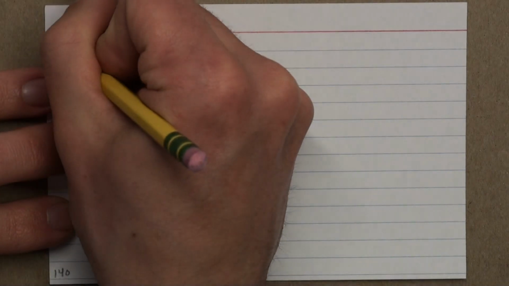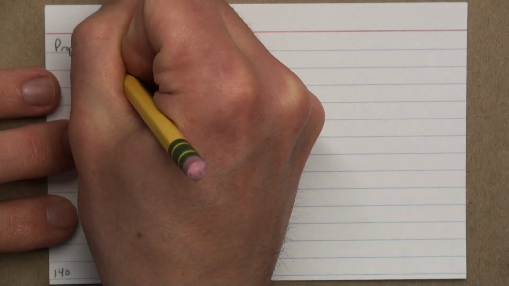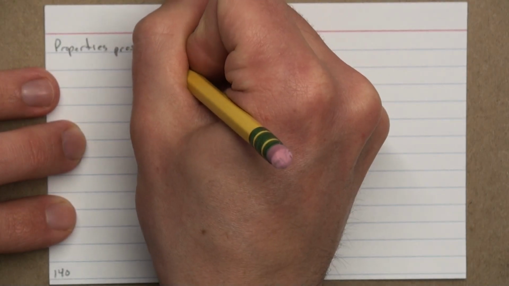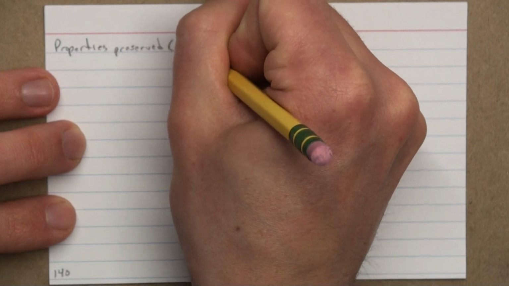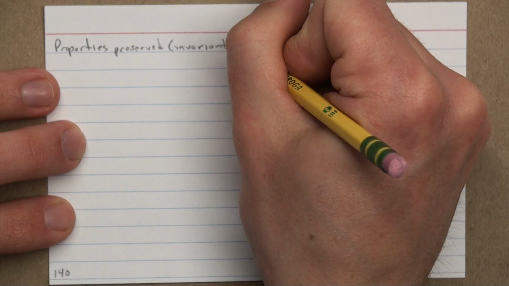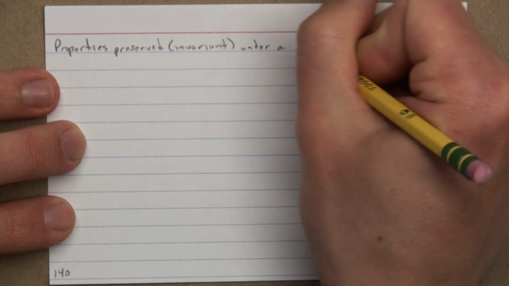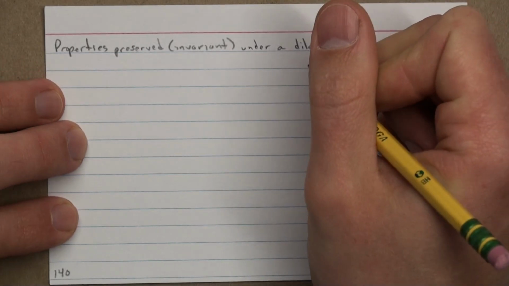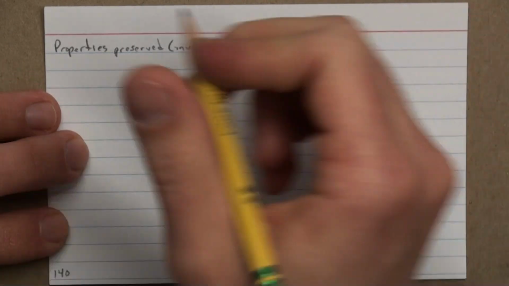Let's go to 140. Properties preserved, also called invariant under a dilation. Angle measures remain the same.